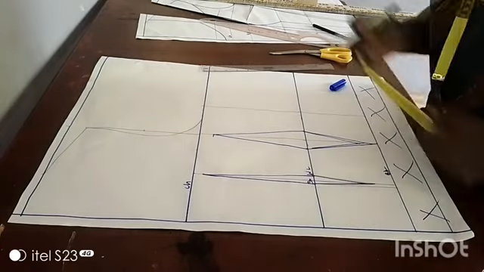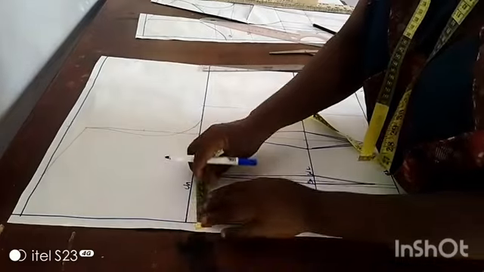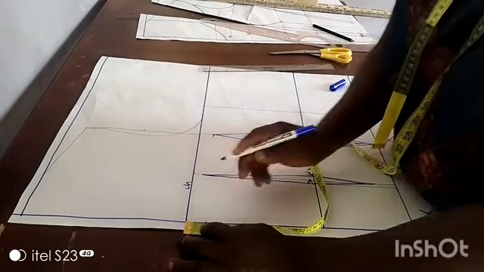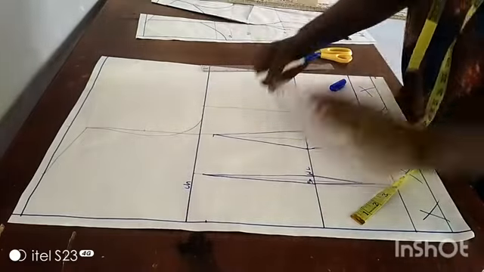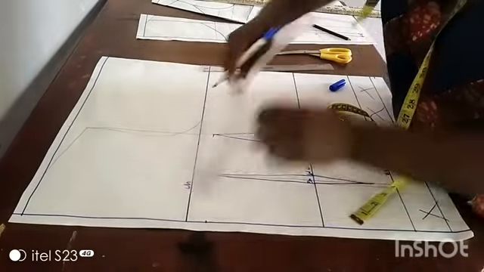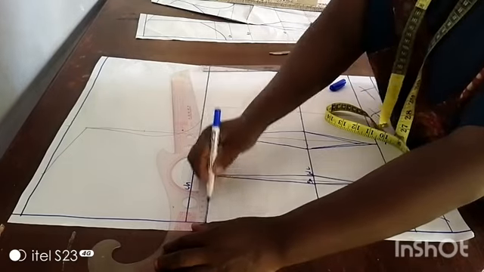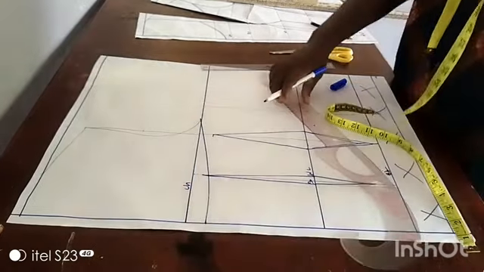Then you can come down by 1 inch from here. On this side, come down by 1 inch or 1.5 as you wish. Then you connect it straight to the armhole area, like so. Can you see? Connect it straight.